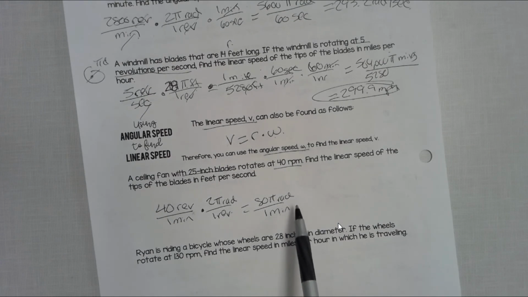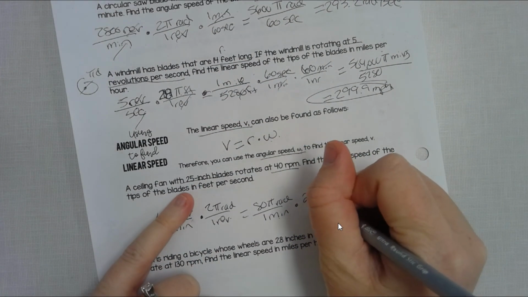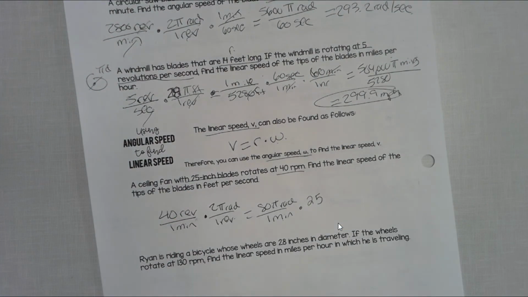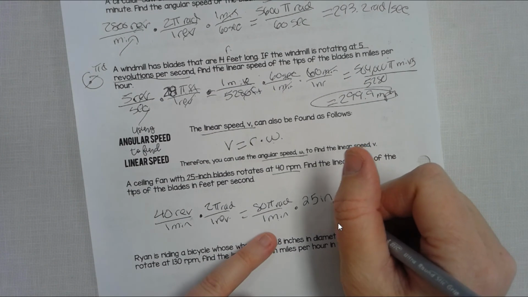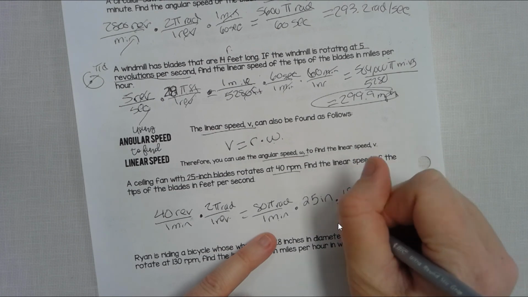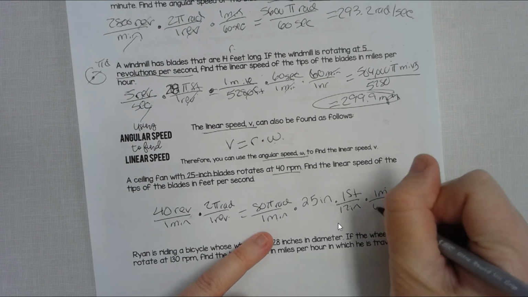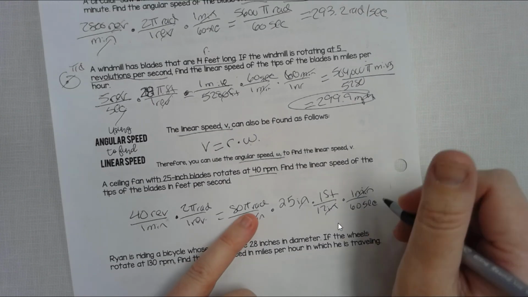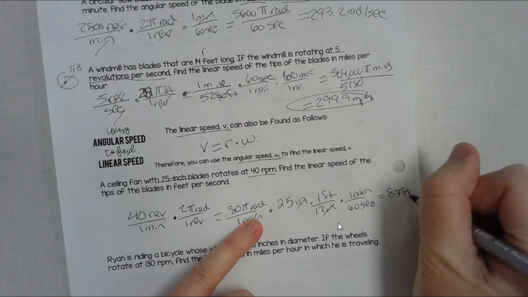And then we need to multiply that by the radius, 25 inches, and then change that from inches to what we need. So that'll be 25 inches, and we have 1 foot is 12 inches. And then I need to change my minutes to seconds. So 1 minute is equal to 60 seconds. So minutes cancel for me. My inches will cancel for me. So then I'll be left with feet per second. So I'm going to end up with about 8.7 feet per second down here.